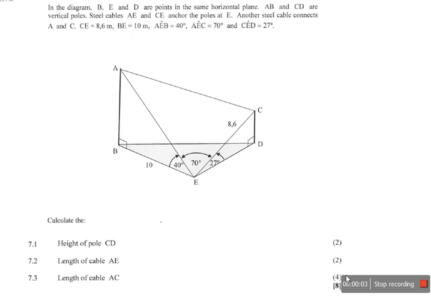Right, so sinikezwe lapha statement phezulu. So kuthiwa in a diagram B, E, and D are points on the same horizontal plane. A, B, and C, D are vertical poles. Steel cable A, E, and CE anchors at the pole at E. Another steel cable connected A and C.